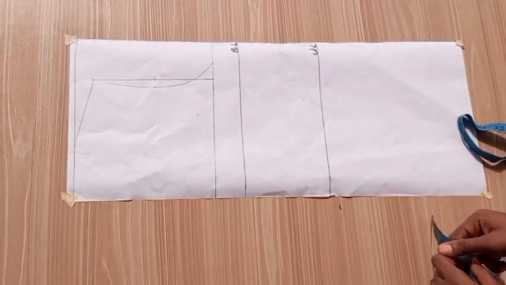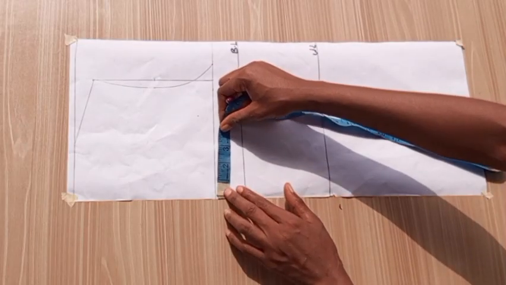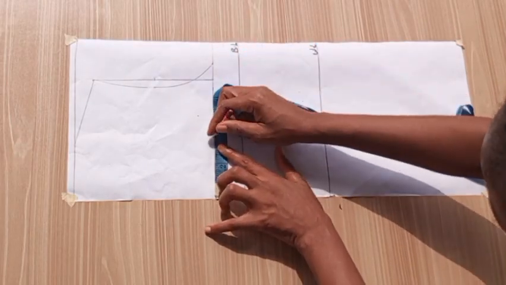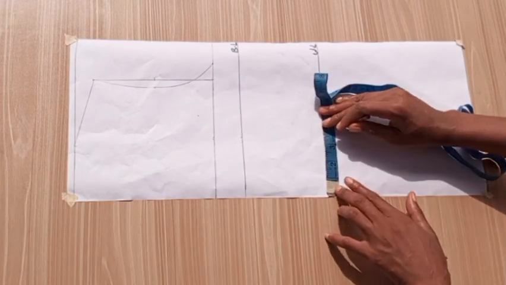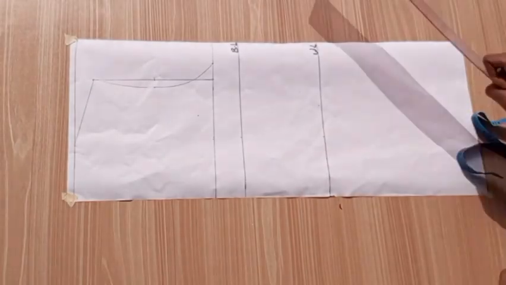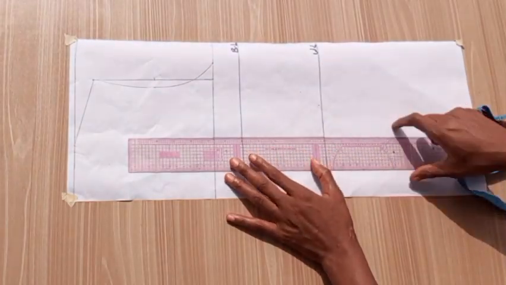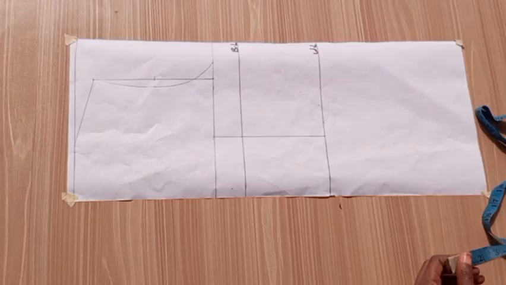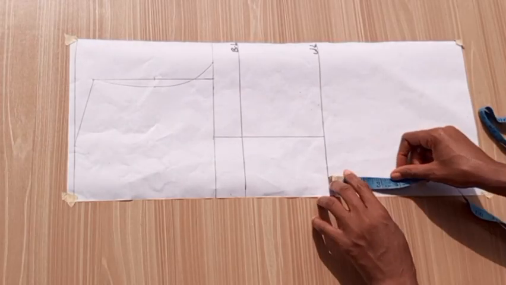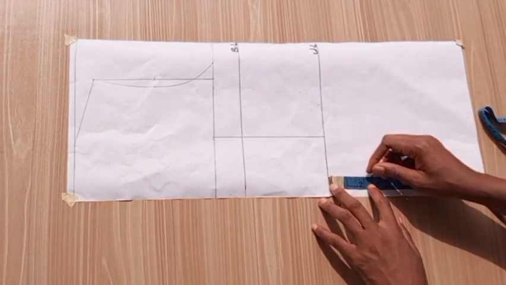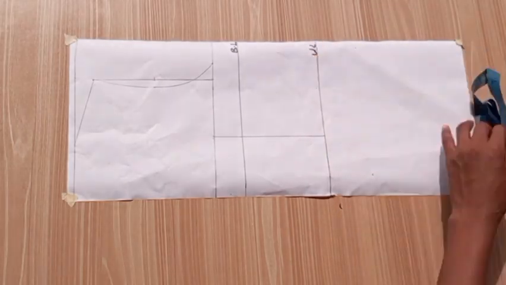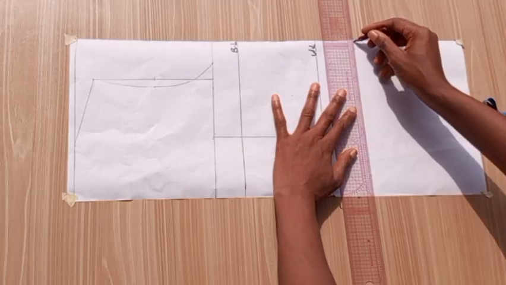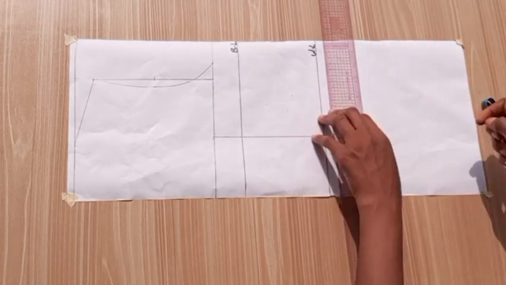The next thing is to mark my dart. Divide your nipple to nipple measurement by 2. I'm going to mark it on the chest line, on the bust line, and also on the waist line. I'll just connect all these points together with a straight line. So from the waistline, I'm going to come down by 2.5 inches, which is the full length, just the way we did for the front pattern. I'll come down by 2.5 inches and I'll extend this point across.